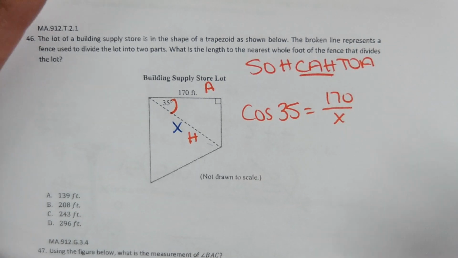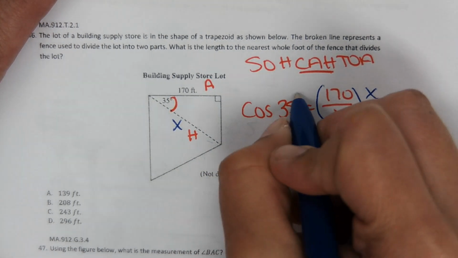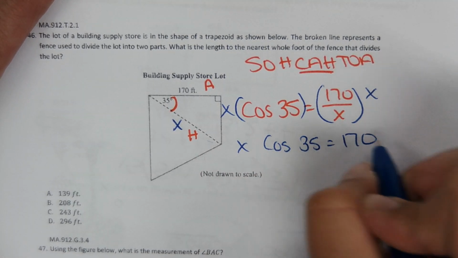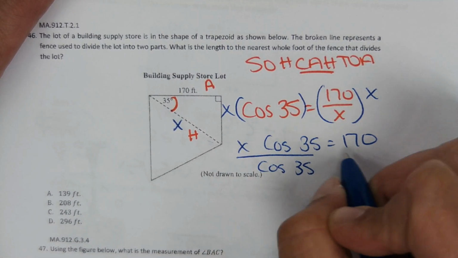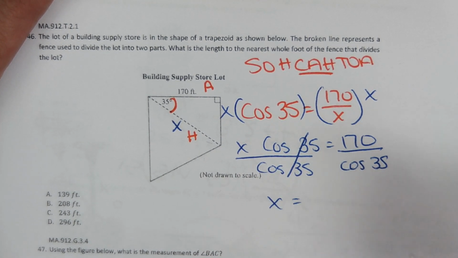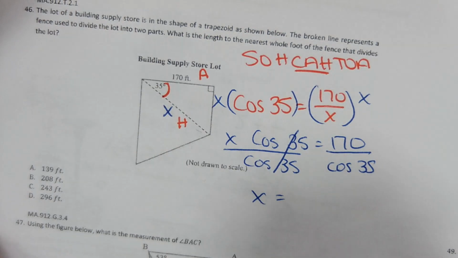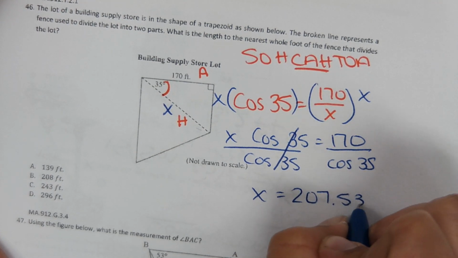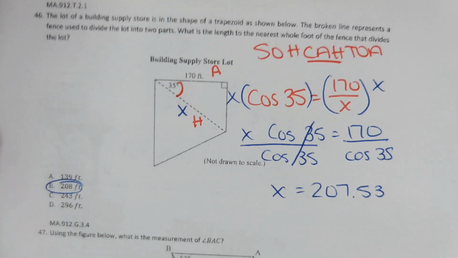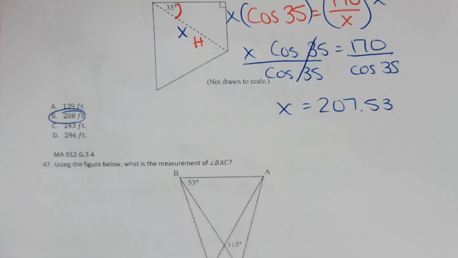Then once we have it set up, we're going to solve for x. Because the x is the denominator, it takes an extra step. So multiply both sides by x. We get x cosine 35 equals 170. Divide by cosine of 35. And then this divides to, what's my answer here? Divides to 207.53. Okay. Next. Keeping up with me?